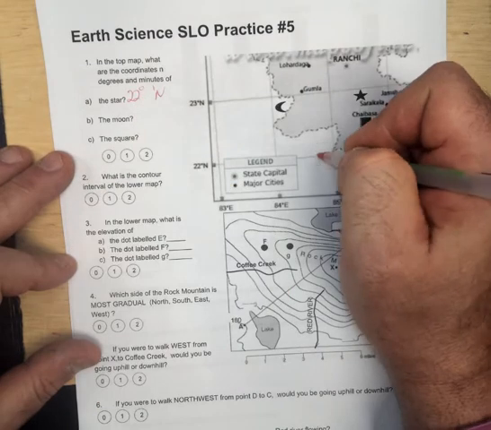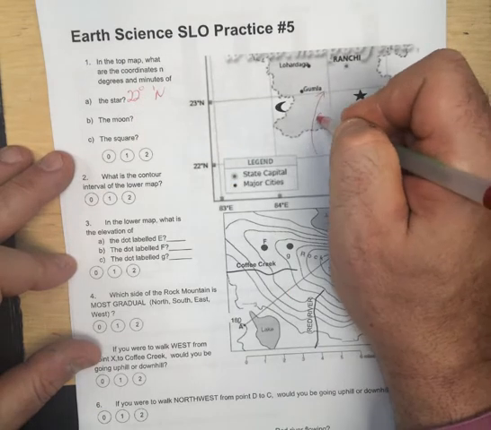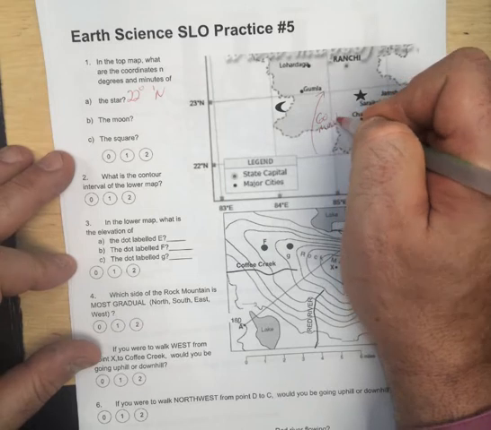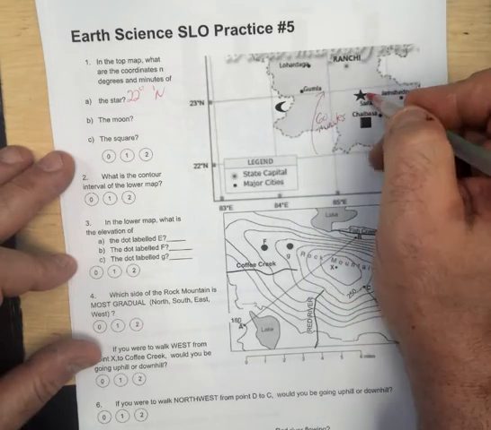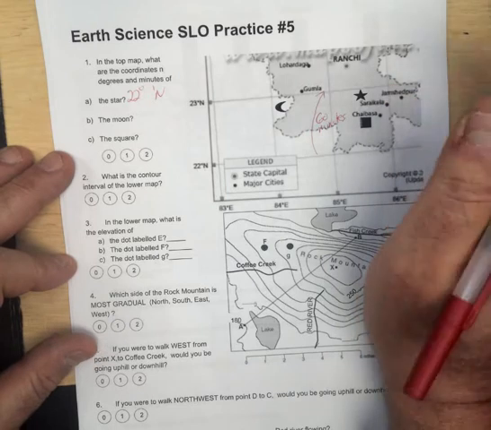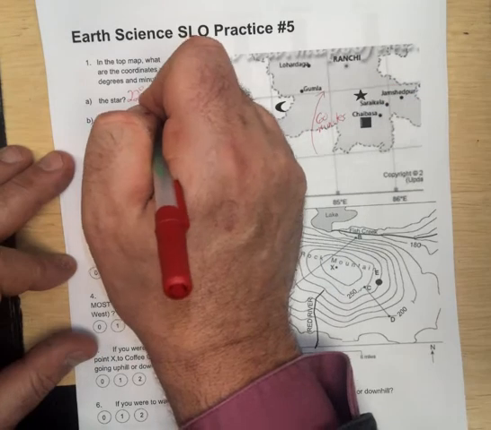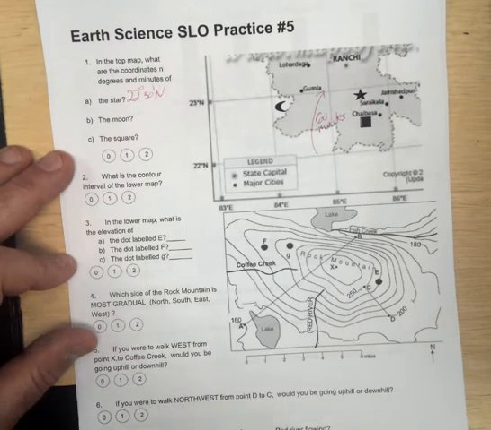To go from here up to there is 60 minutes. So the star is almost the full 60, not quite. Let's estimate 50. That's the up and down.